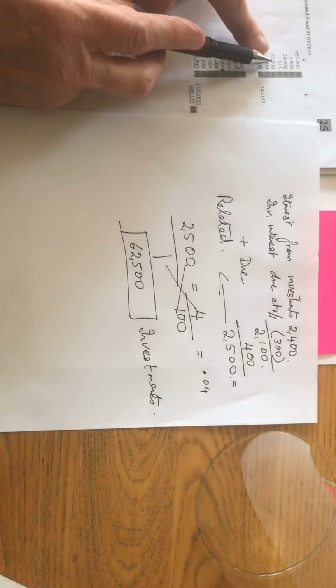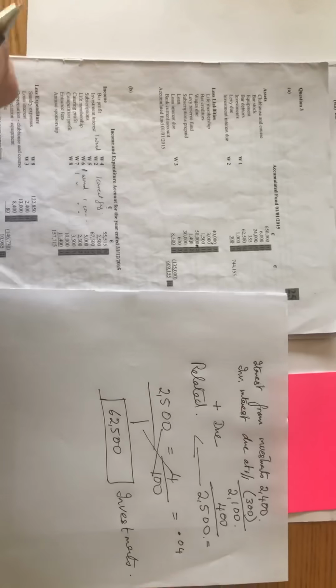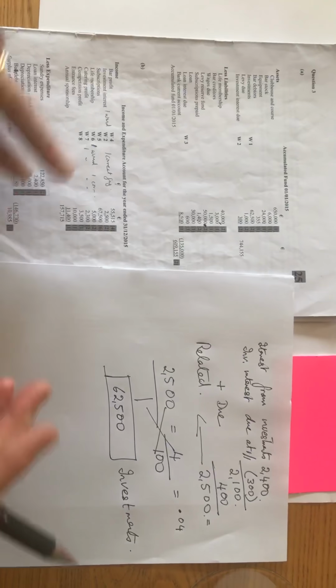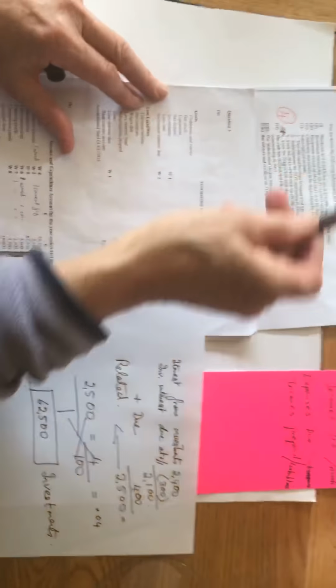So 62,500 is the figure for your investments. That goes with the assets. Now we continue, that's number two.